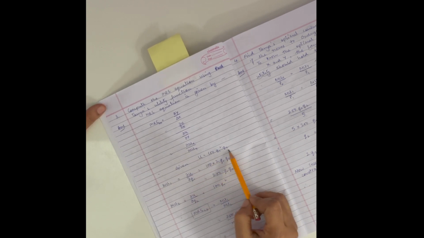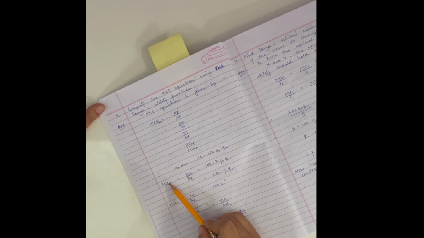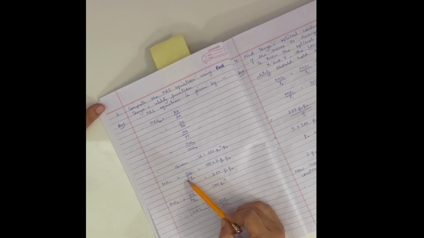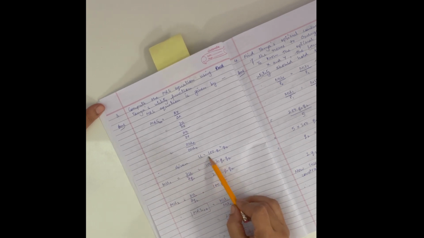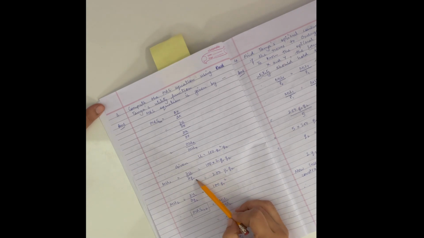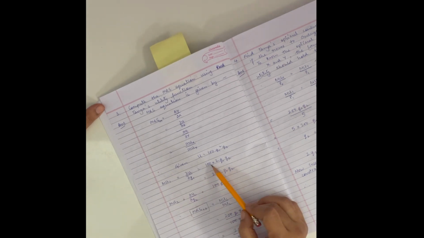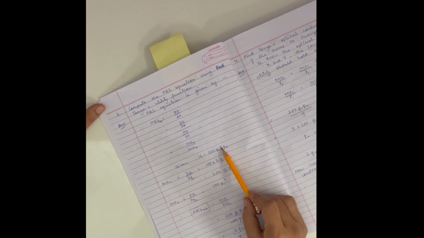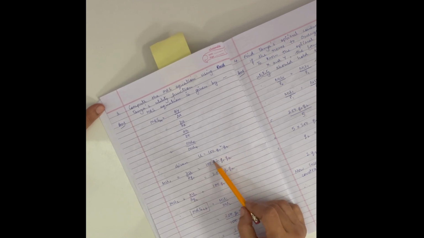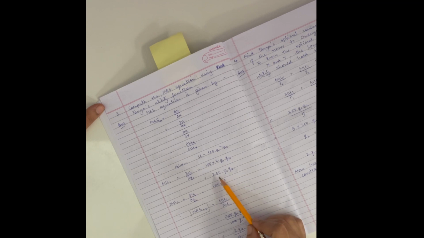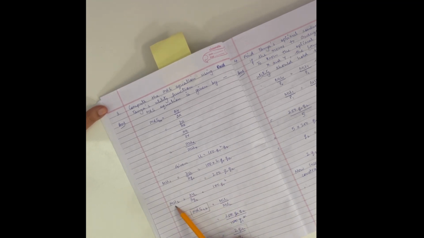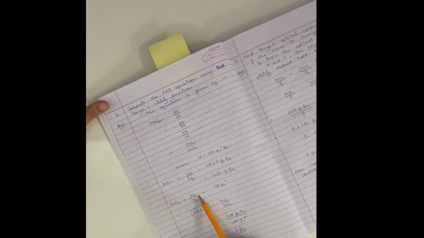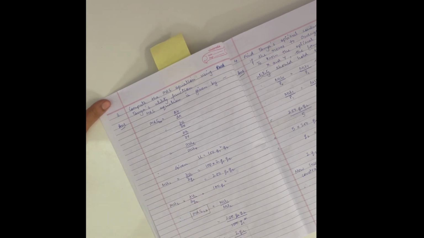Therefore, given your equation, the marginal utility of good 1 will be given by differentiating your utility function with respect to Q1. We keep Q2 as constant. So 100 into 2 Q1 Q2, that's 200 Q1 Q2. And MU2 is given by the derivative of the utility function with respect to Q2.